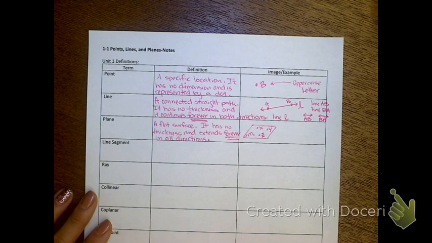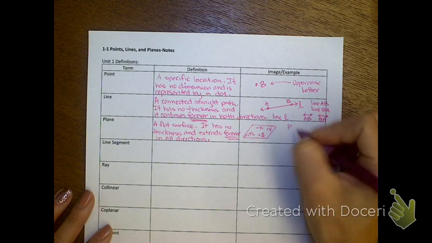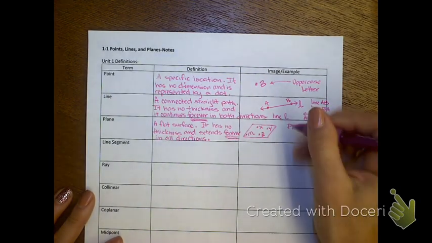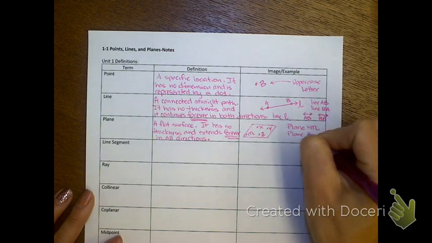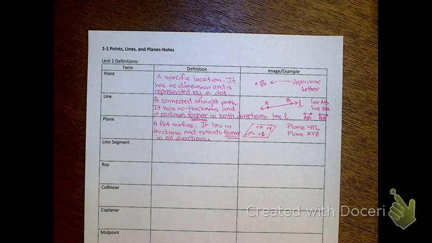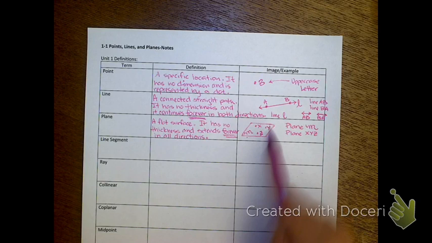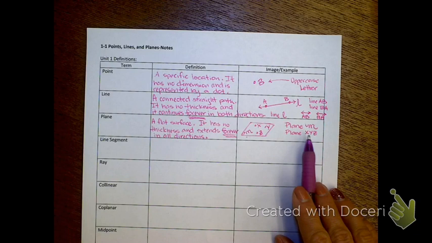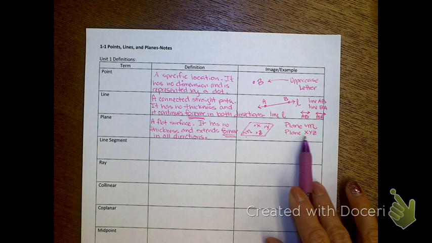So in order to name a plane, there's two different ways you can name it. You can either name it by its cursive uppercase letter, so we could call this plane M. Okay, or I can name it by three of its points, so I can call it plane XYZ. Okay, so I can either name it by its uppercase cursive letter or by three points contained in the plane. Now, it doesn't matter what order I put these in. Okay, I could also call it plane ZYX. I could also call it plane XZY.